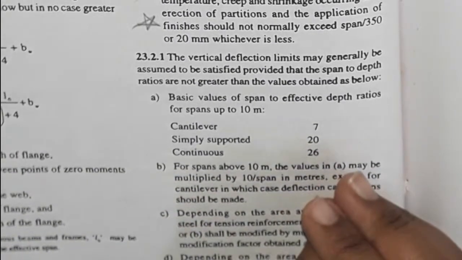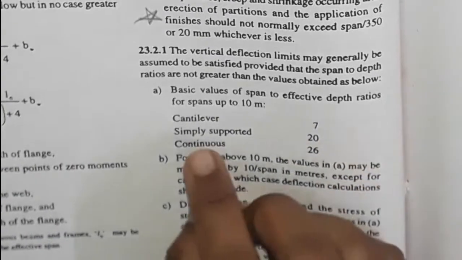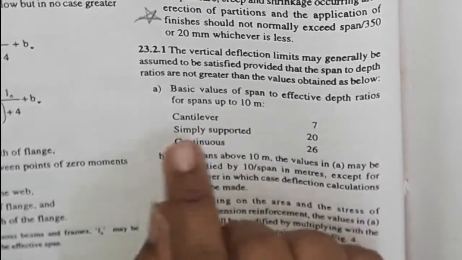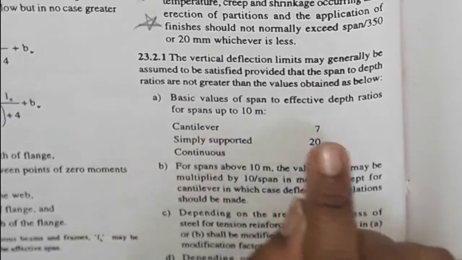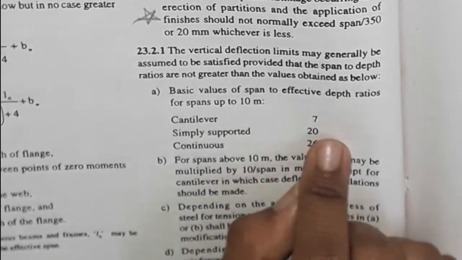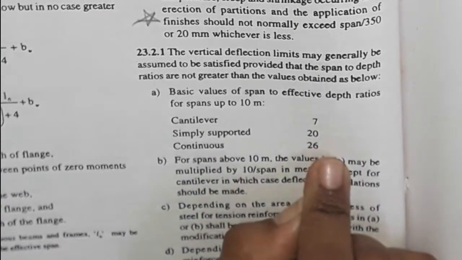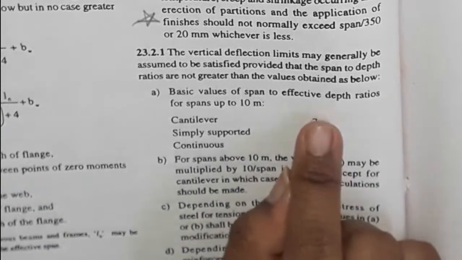From clause 23.2.1 you can find the span to effective depth ratios for different types of beams. For a cantilever beam this ratio is equal to 7, for a simply supported beam it is equal to 20, and similarly for continuous it is going to be 26.